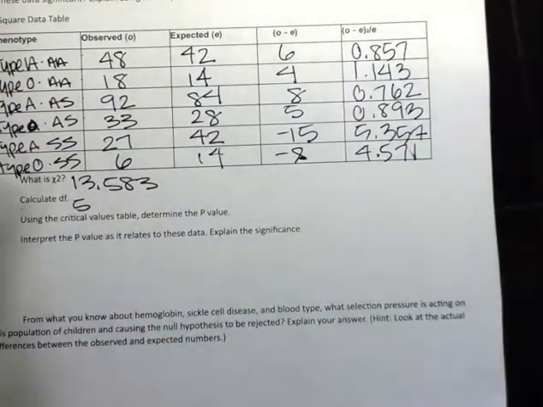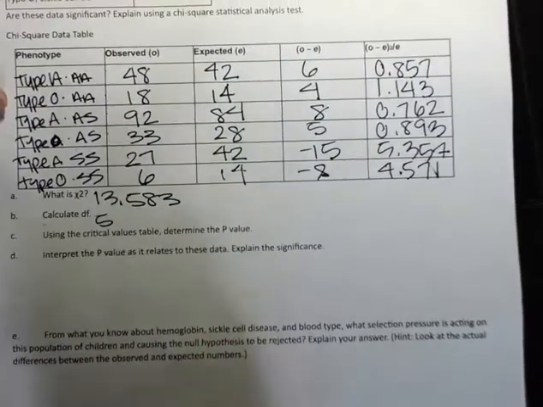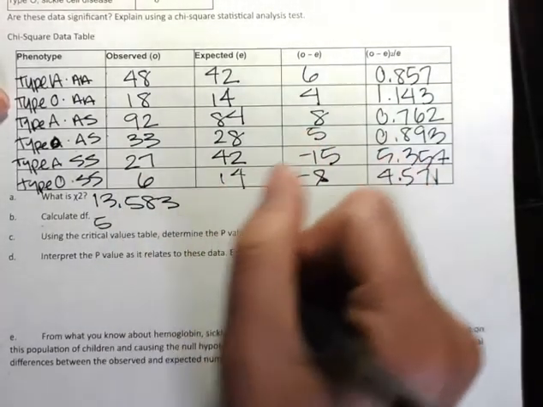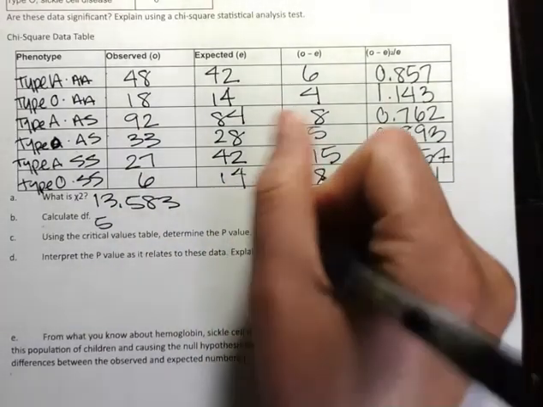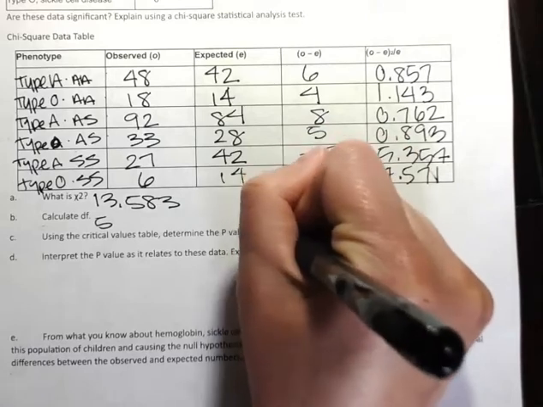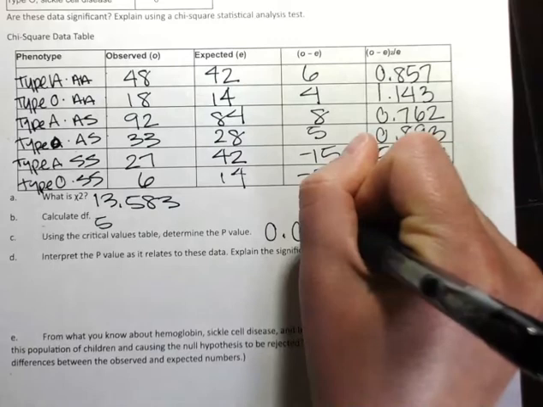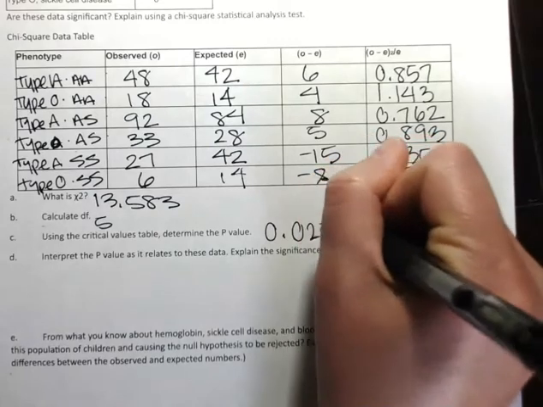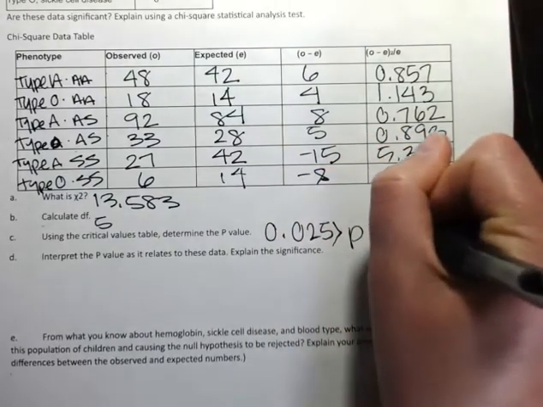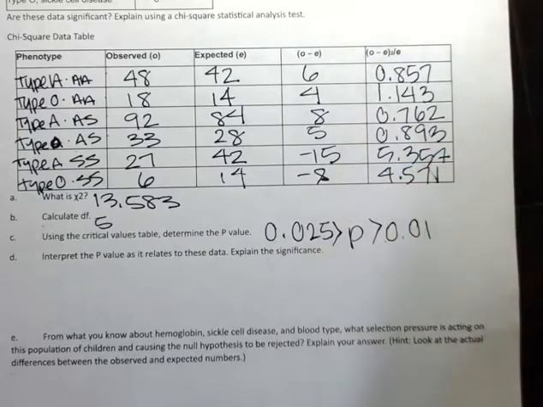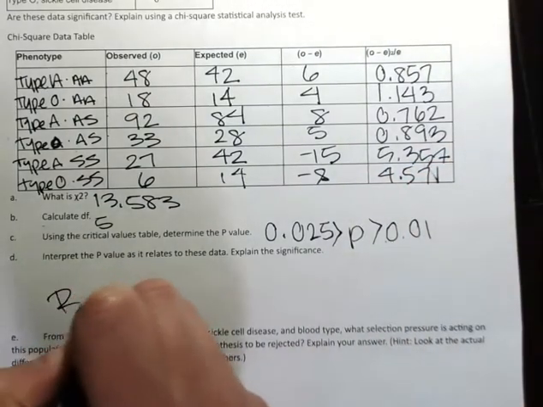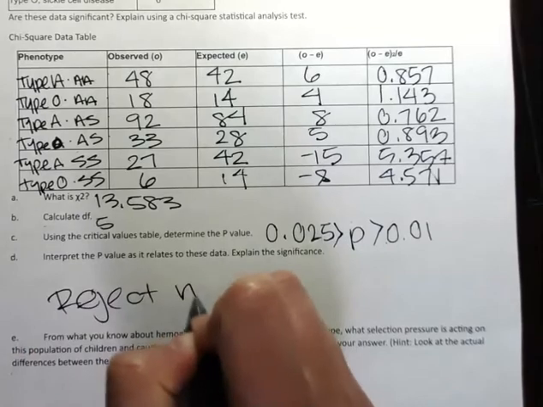There is something different here. These numbers don't align with what we would expect to see. So your p-value is between 0.025 and 0.01. So you're going to reject your null.